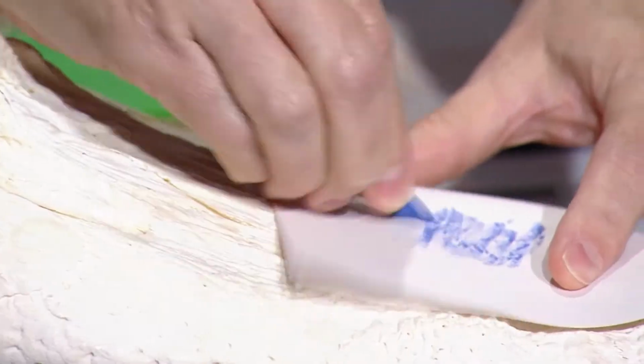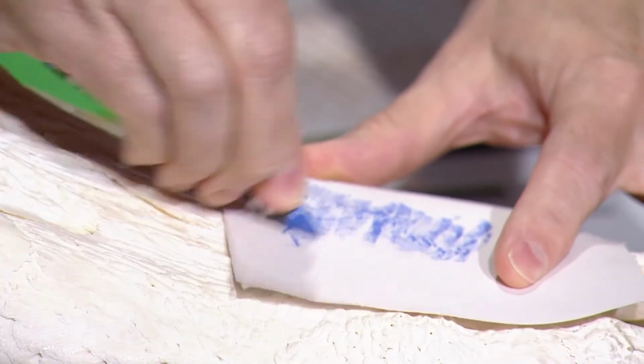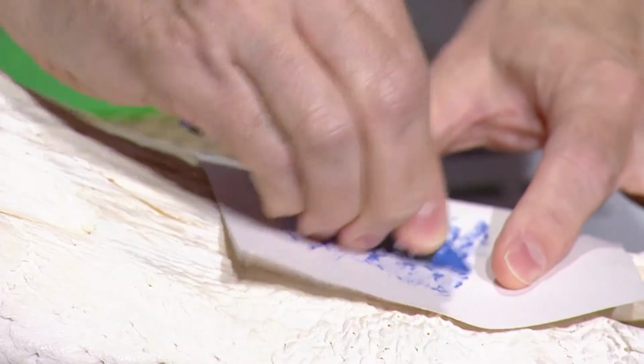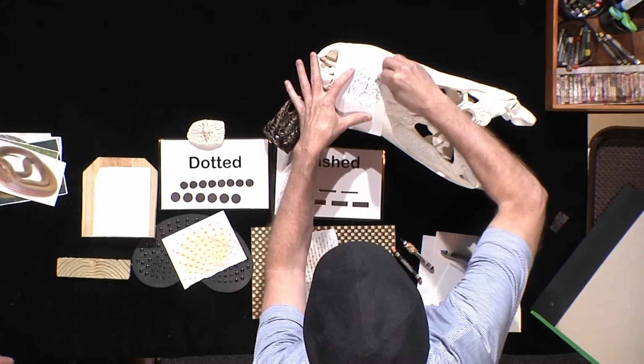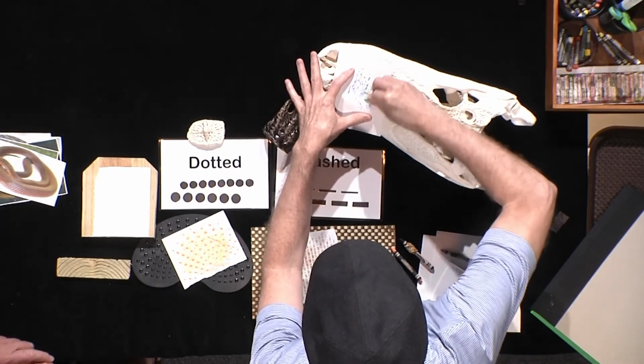I see all those bumps. Wow, that almost looks like the real thing. Let me add green on top of it. Look at that.